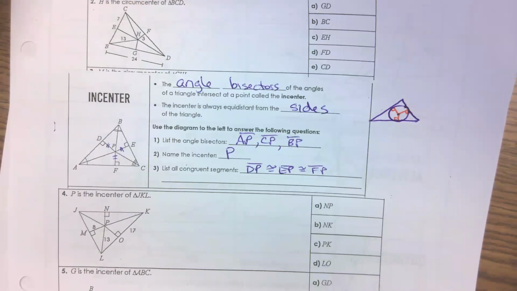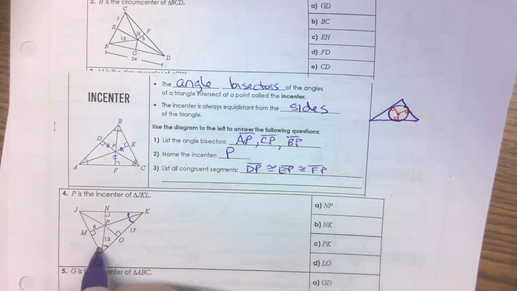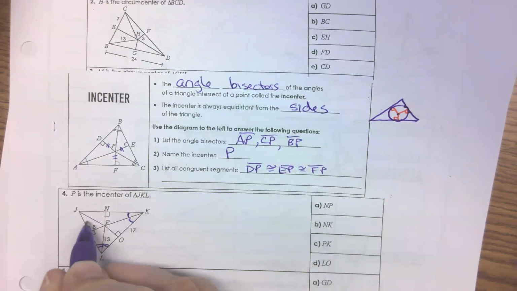So what can we do with that fact? Well, here they're telling us that P is the incenter. Okay, I know that's formed by angle bisectors. Therefore, these vertices, to point P, must be congruent, right? They're angle bisectors. They're broken up into congruent angles.